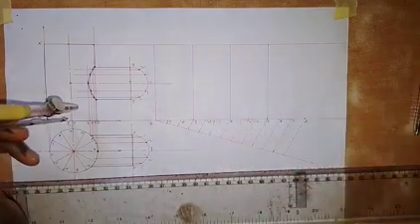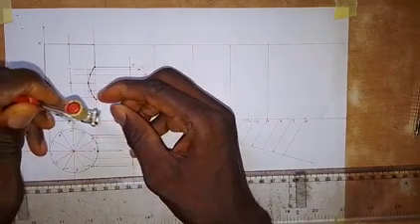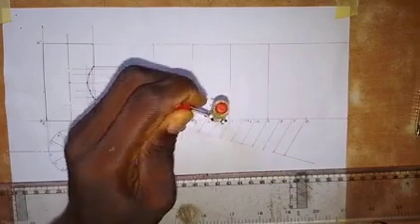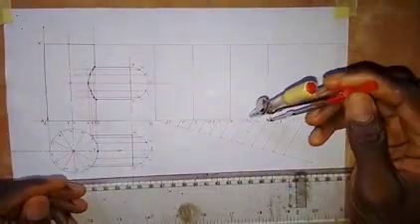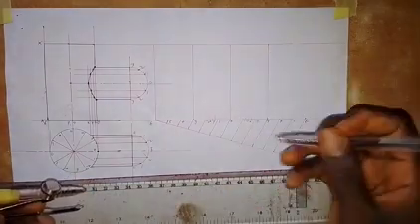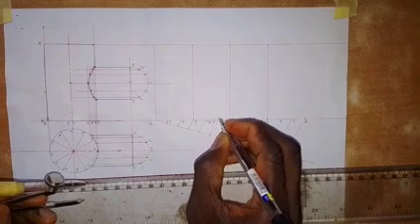The last one is Z. So from 3 and 9 again, extending it to point Z. I have this at 3 here, and also at 9. So we have Z. This is point Z here, and also we have Z here.